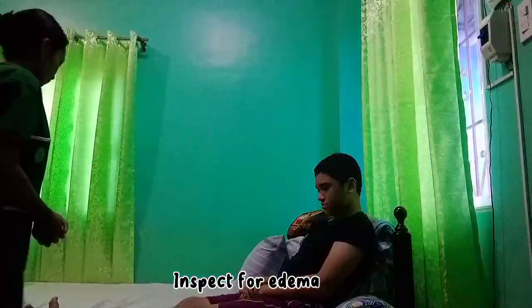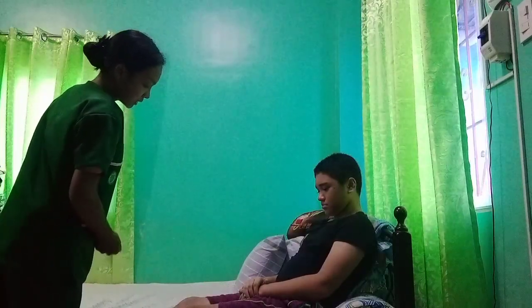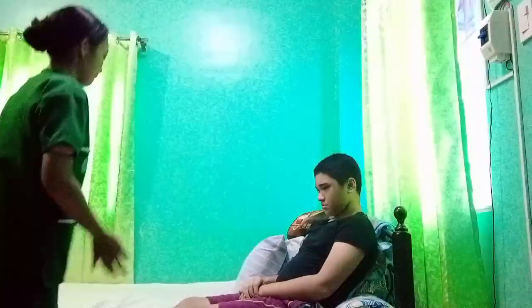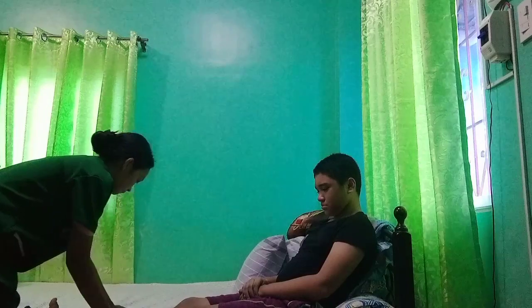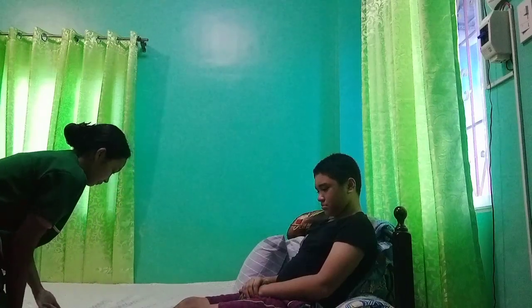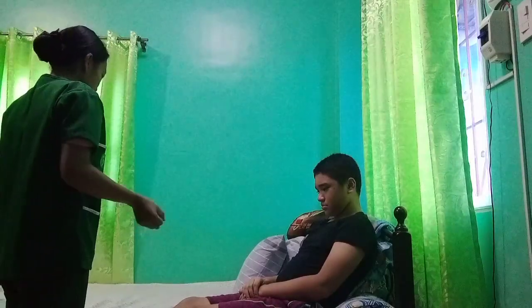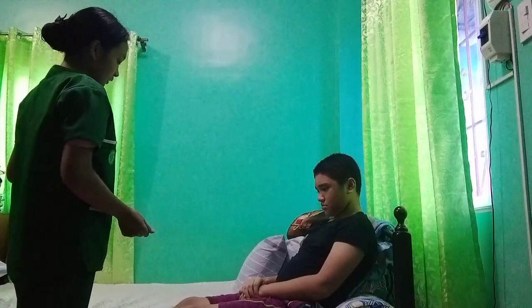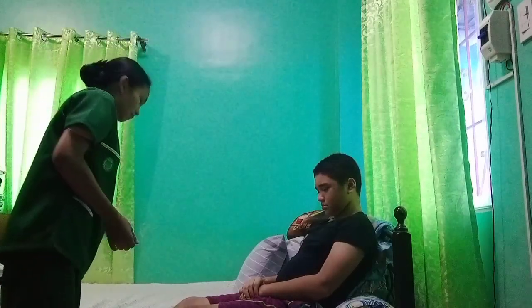Next is I will be inspecting for the edema. Okay, wala akong nakitang edema or pamamaga, which is normal. Then I will be palpating for the temperature of his leg using the back of my hand. Okay, it is normal, which is it is warm and it is even on the temperature, and that is normal.